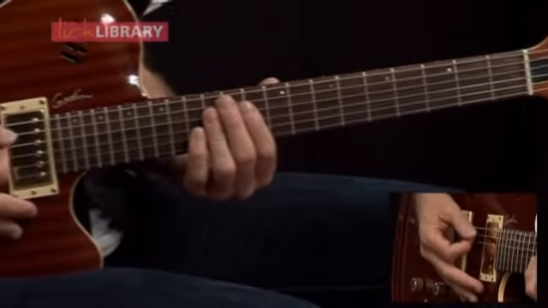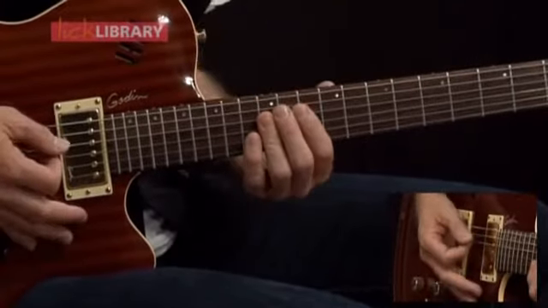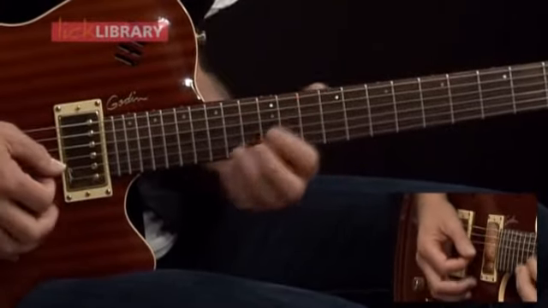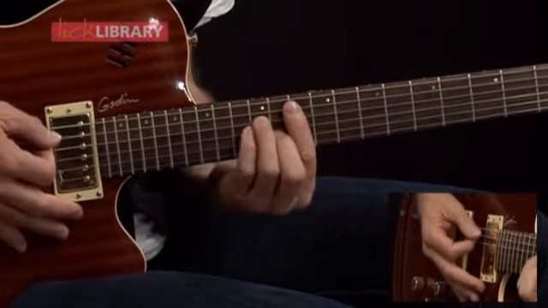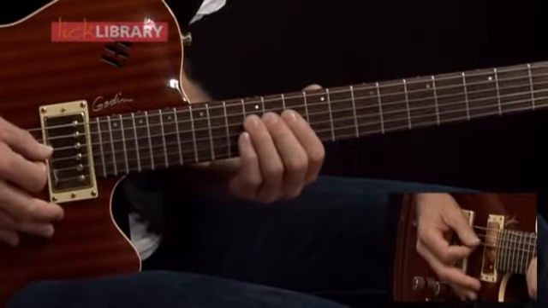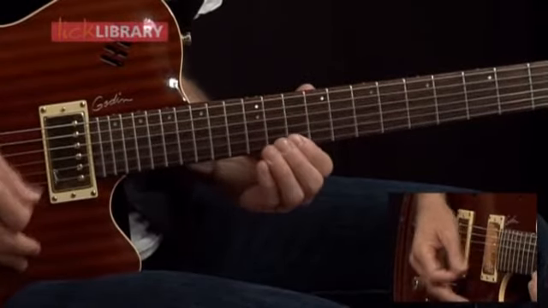Okay, this shape right here, I think you know where this is going. This is a pretty common shape here. Major becomes minor. We flatted the 3, B to B flat. So we have 10th fret, 12th fret, 12th fret, 11th fret, and 10th fret.